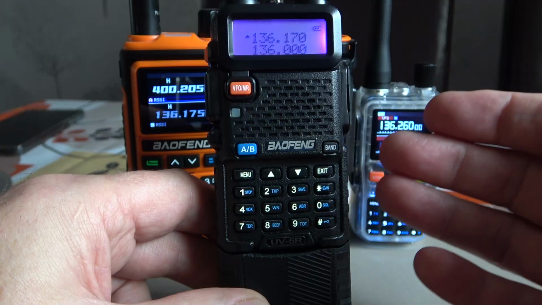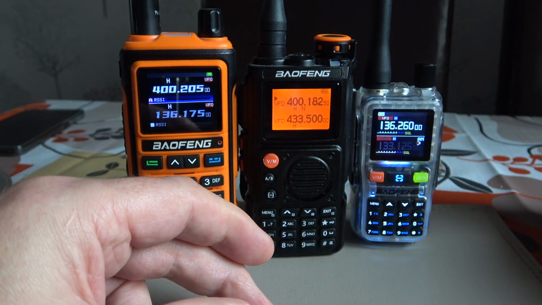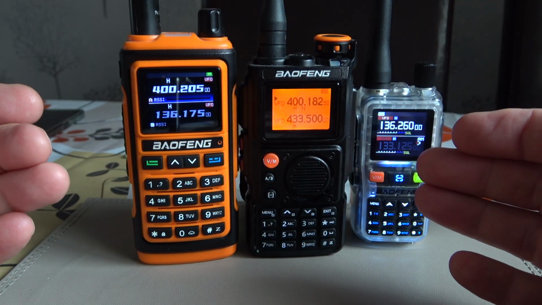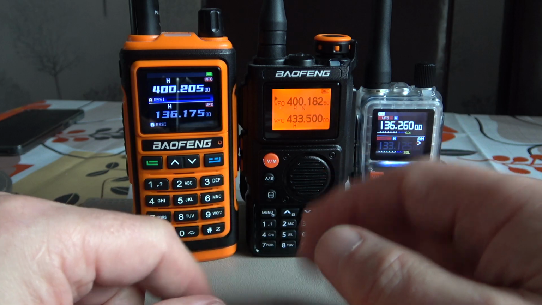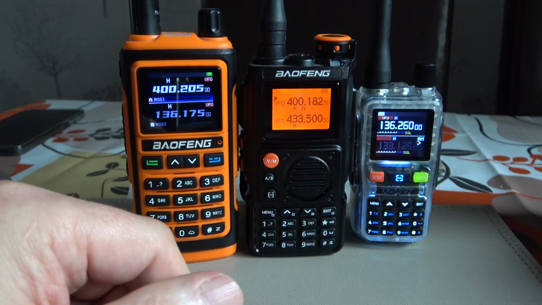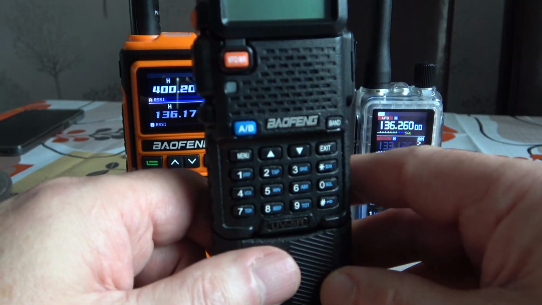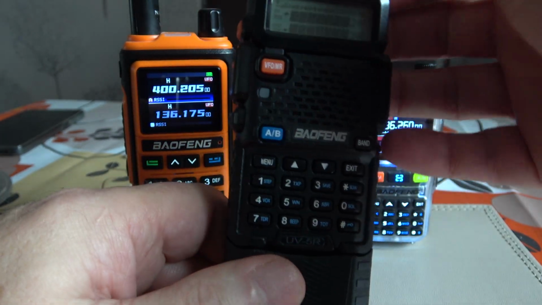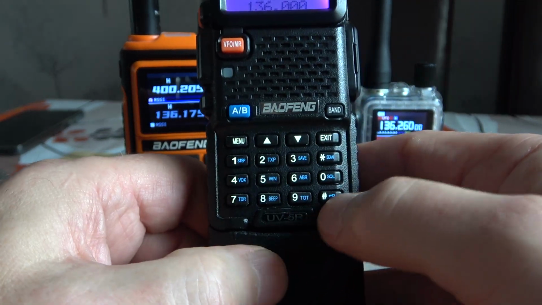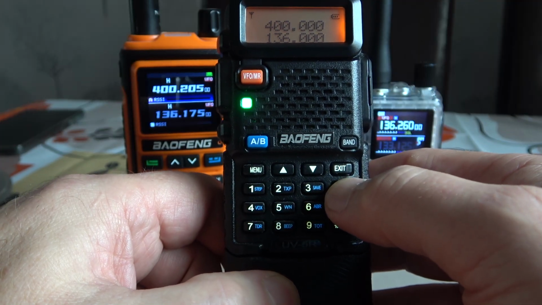So this issue is sort of unique to the newer model colour screen Baofengs. In other words, you have to set the frequency range before you can commence a scan in VFO, whereas you don't actually have to do it on the old much loved UV5R. It's simpler. Again, if you want to start a scan at 400 megahertz on the old UV5R, 4, 0, 0, 0, 0, hit the scan button.